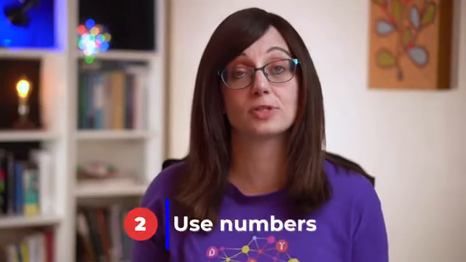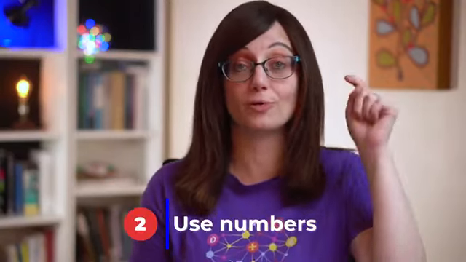Tip 2, use numbers. Numbers can be used in different ways on genograms. The first thing you can do is add their age. You can put their age right in the middle of their box shape, and that will tell you how old that person is. You can also add the birth date with a little line with the year that they were born if you want to add extra information about birth dates.